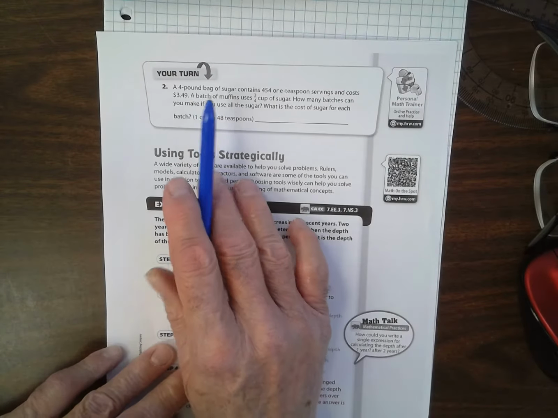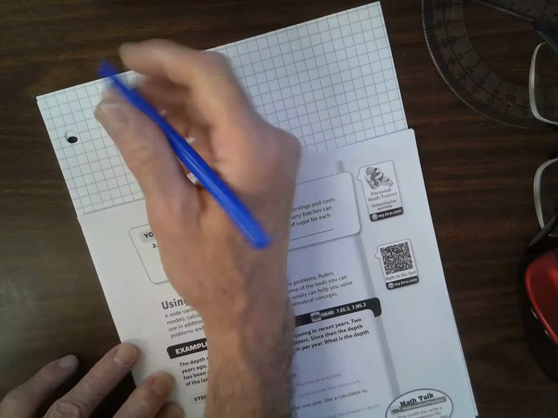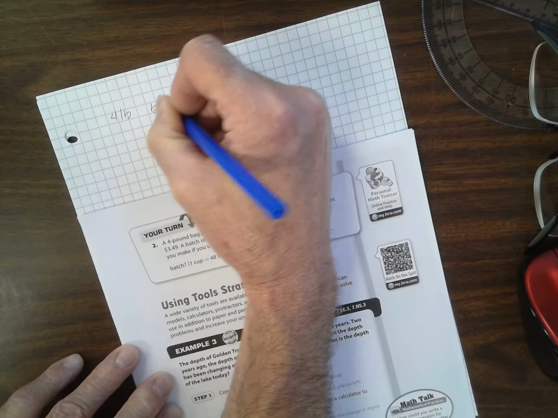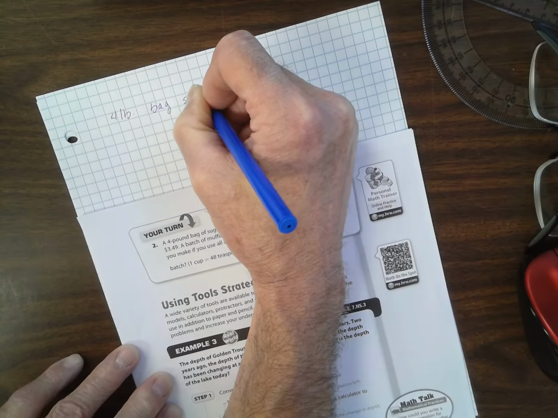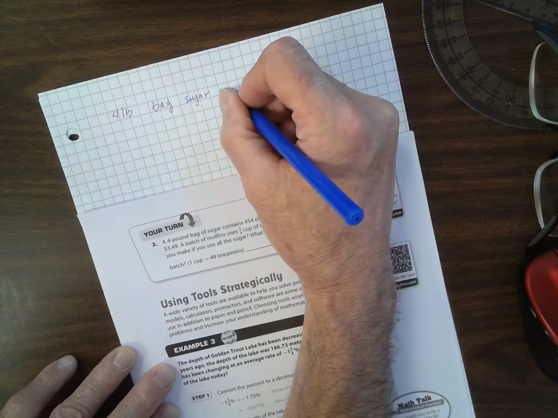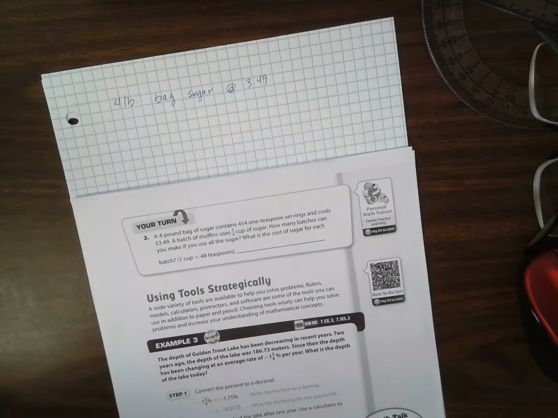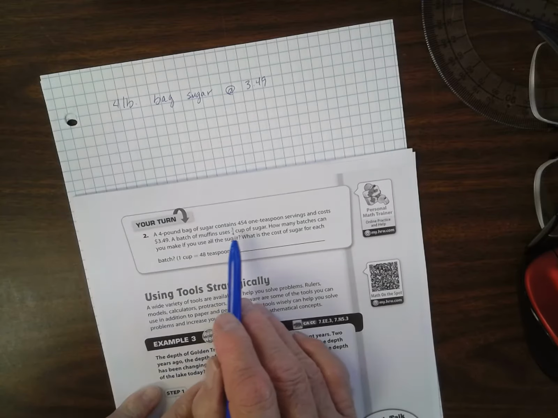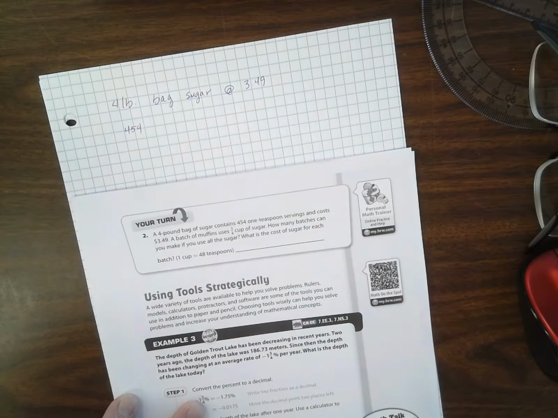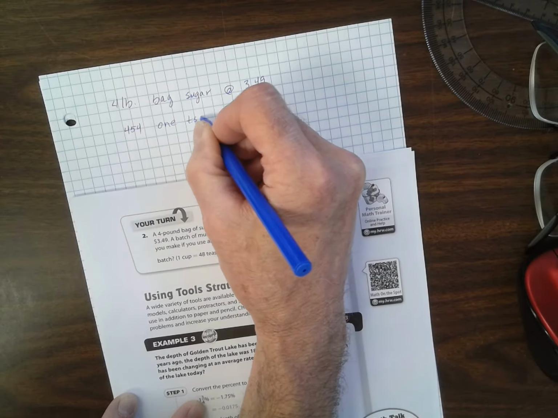We've got some information here. We have a 4-pound bag of sugar. So let's write that down. 4-pound bag of sugar, and it costs $3.49. Okay. And this 4-pound bag of sugar contains 454 1-teaspoon servings.